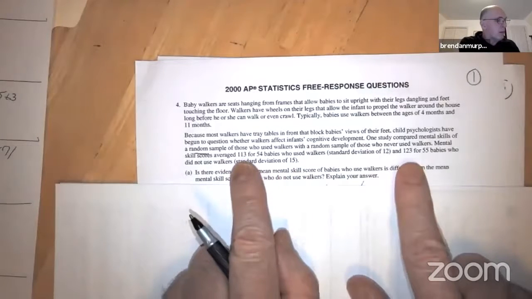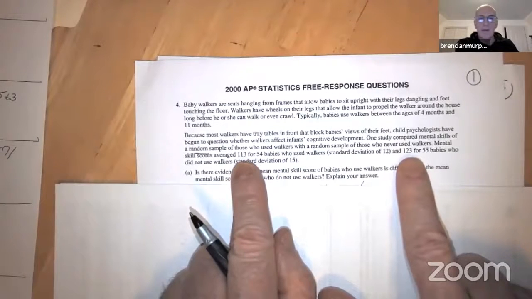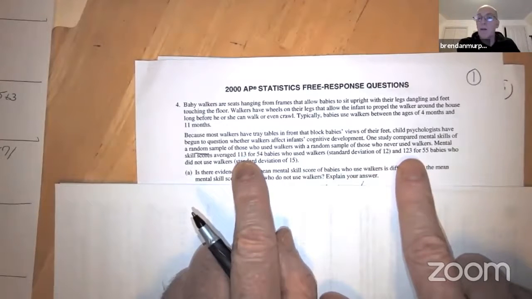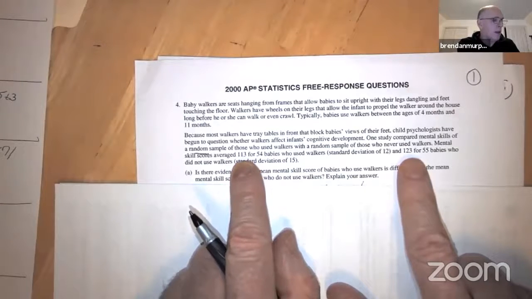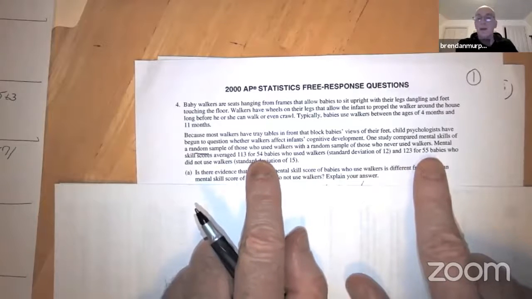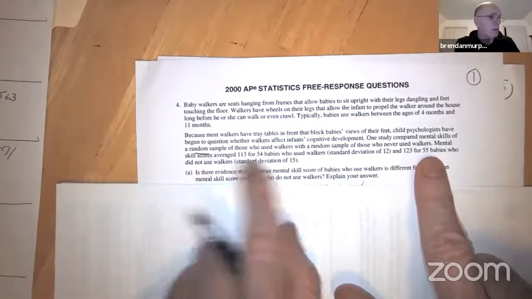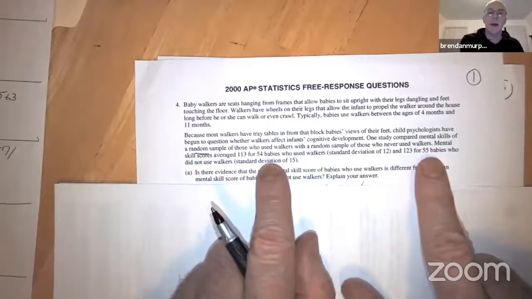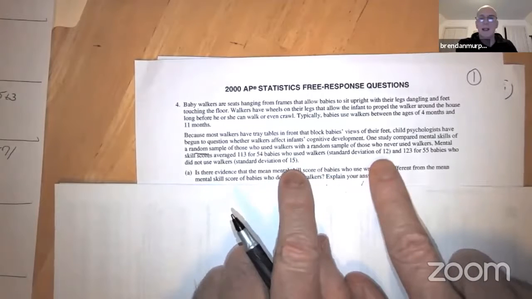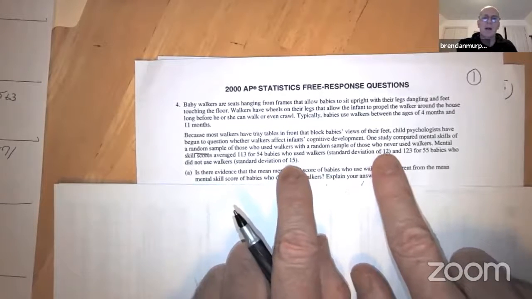So one group had a mental skill score of 113. The other group had 123. I don't know exactly what those numbers mean, but we don't need that for the problem. Sample size of 54 for the first group and sample size of 55. That's good. I'm pretty happy. These are decent sample sizes. They were randomly selected, so I'm feeling pretty good about both of those. This one had a standard deviation of 12, and this one had a standard deviation of 15. So this one had a little smaller standard deviation.